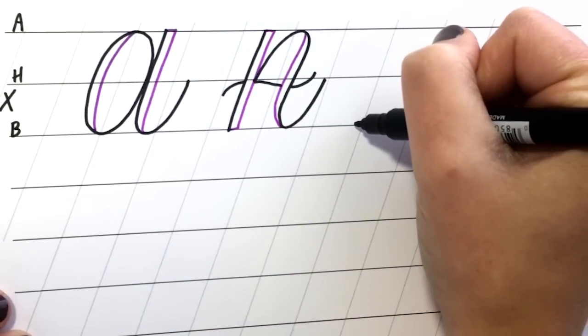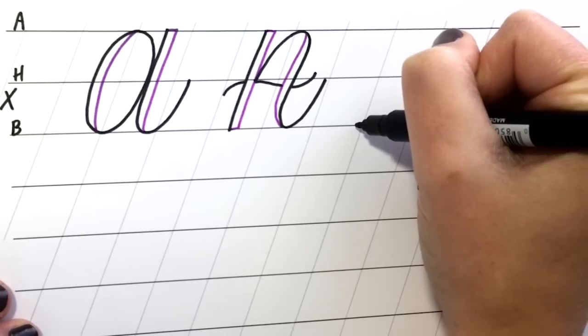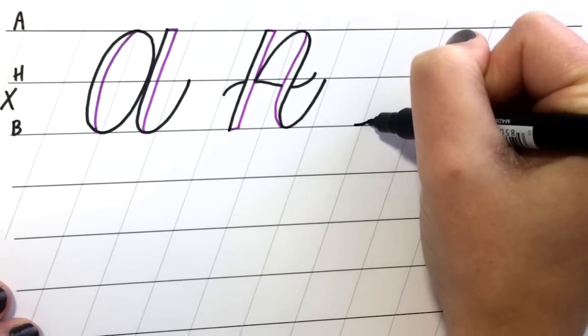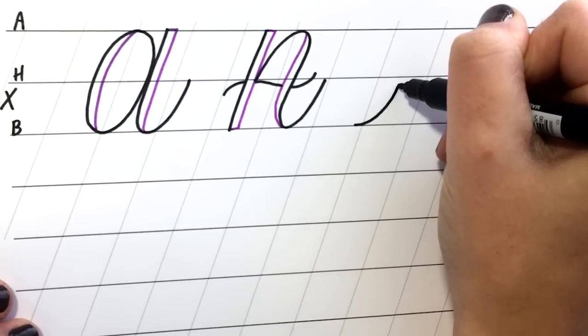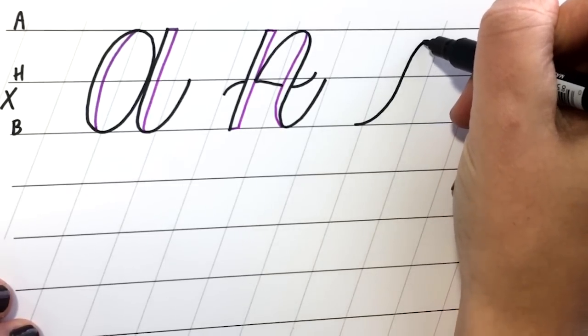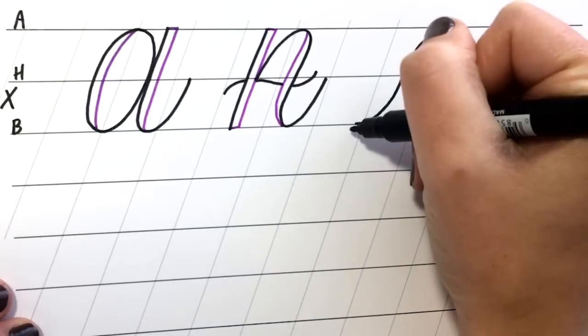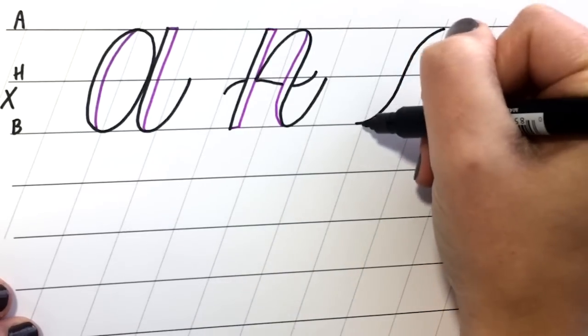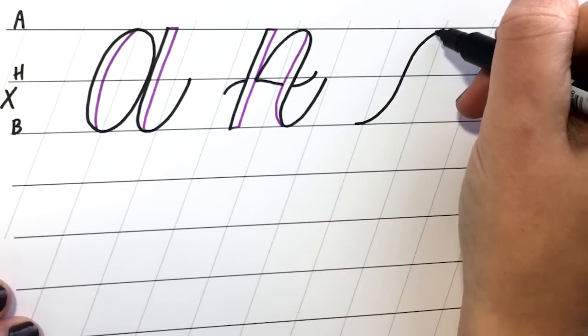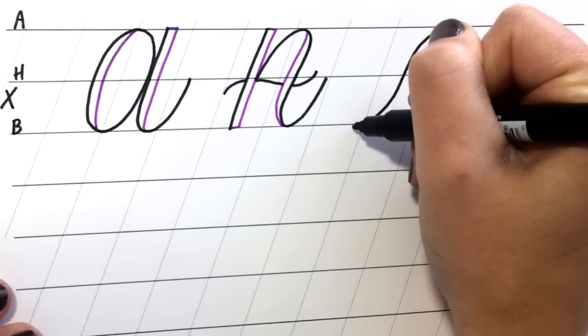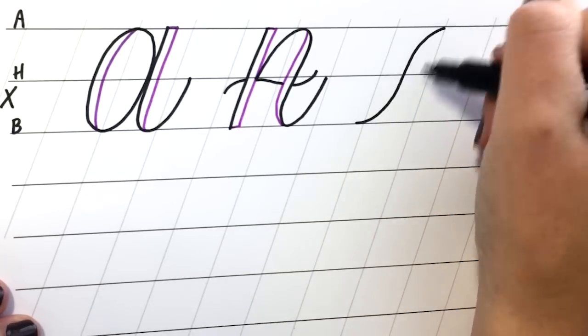And this A starts with an upstroke that is basically like an elongated S curve. So it starts at the baseline, curves a little bit, and then becomes straight. And now I'm following the slant line, and then I'm going to curve at the top. So if you have trouble making this shape going upward, you can always start at the top and come downward. But just think of it as being an upstroke because we're not going to add any shade to it.